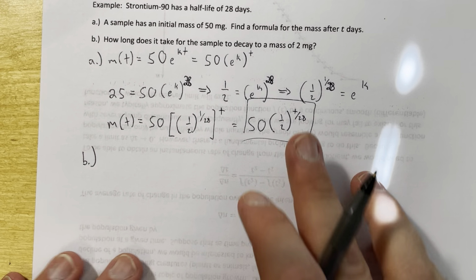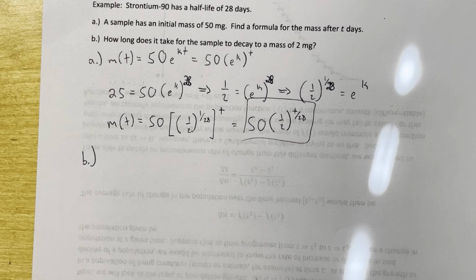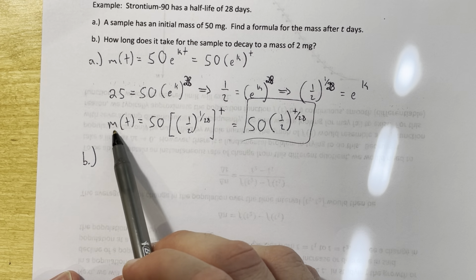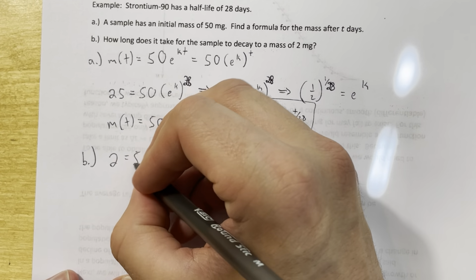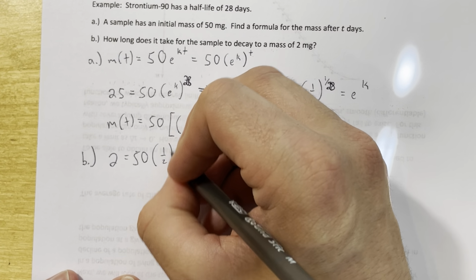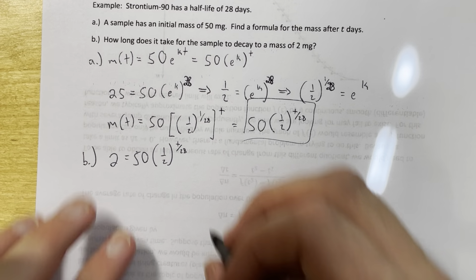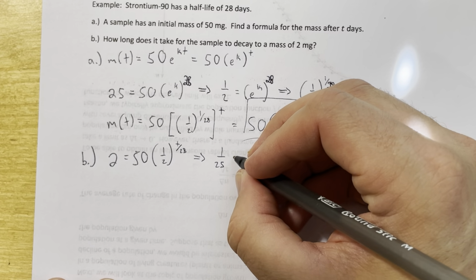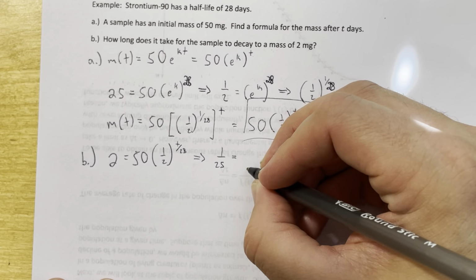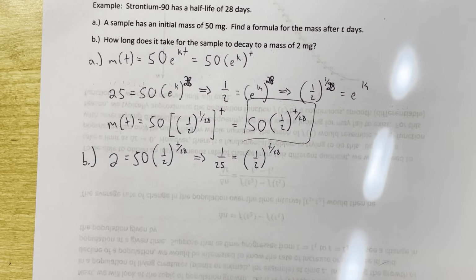All right, so we have one part down, and now it says how long will it take the sample to decay to a mass of 2 milligrams? So 2 milligrams, that's a mass that goes here. 2 equals that guy. 50 times 1/2 to the t over 28 power. So to solve this, I can divide both sides by 50, which gets me 1/25, and that equals 1/2 to the t over 28 power.